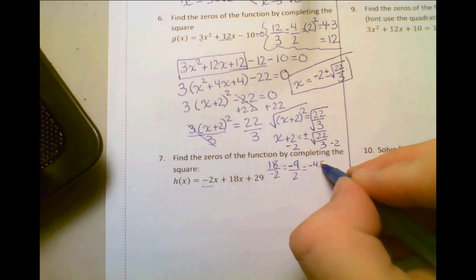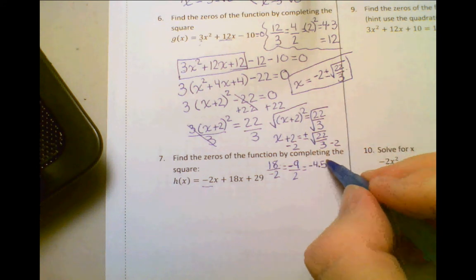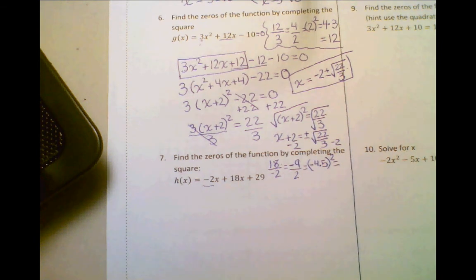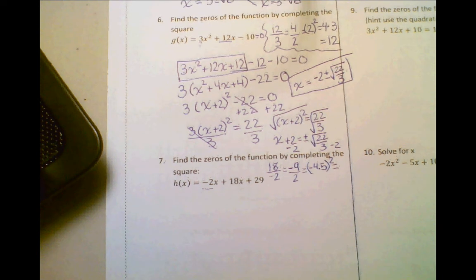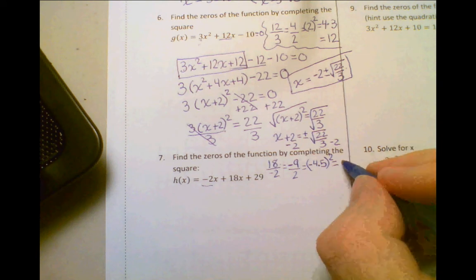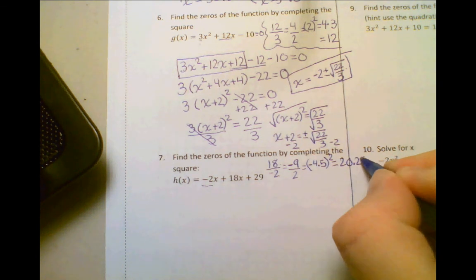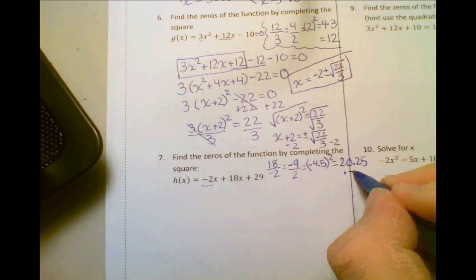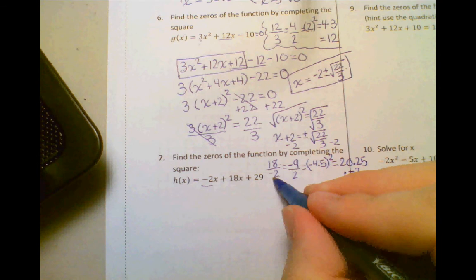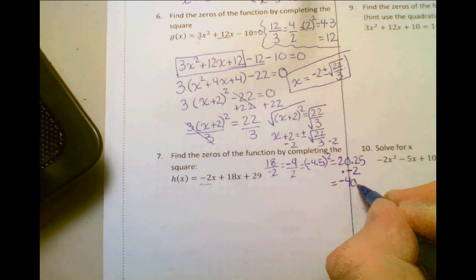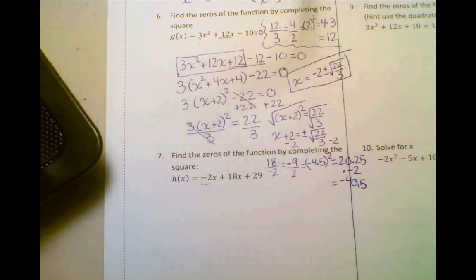I purposely made this one a little bit more difficult. You have to square it, so we get negative 4.5 squared. We get 20.25. Now remember, we always have to multiply by the negative 2 again, the a value. So, we multiply that by negative 2, and we get negative 40.5. This one's not going to be very pretty.